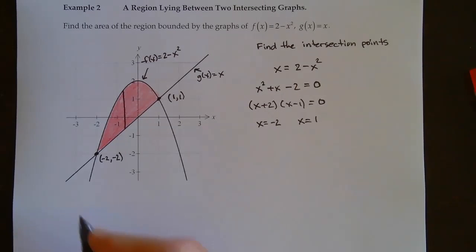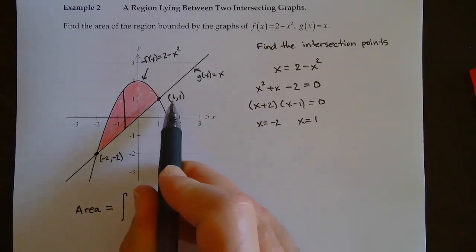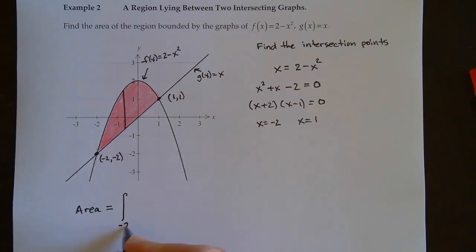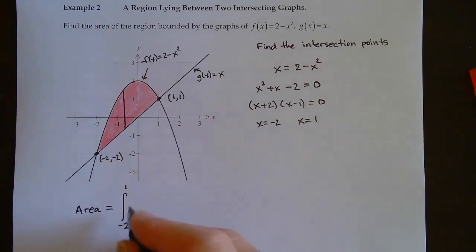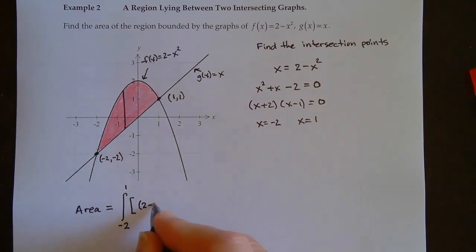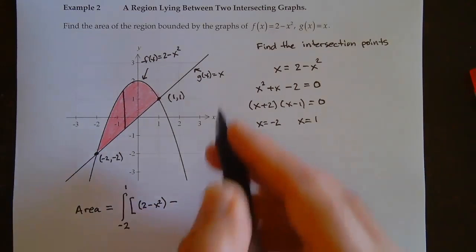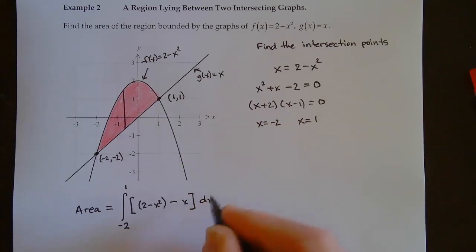So this area is going to equal the integral, and we're going to start creating these rectangles at this x value and stop them at this x value. We're going to start at -2, and stop at 1. The height of the rectangle would be the top curve, 2 minus x squared, minus the bottom curve, which is x. And then dx, because that little thickness, that width, is dx.